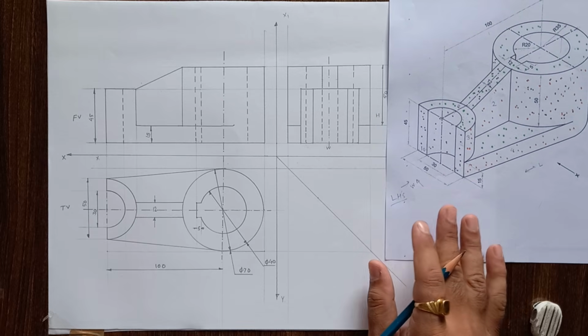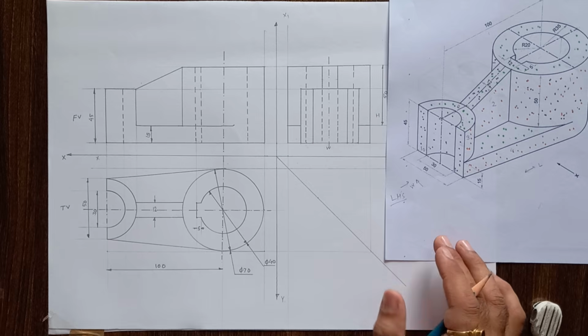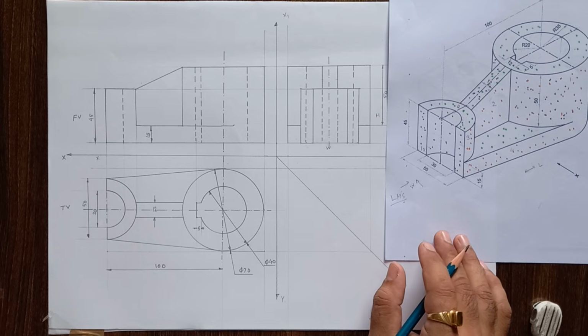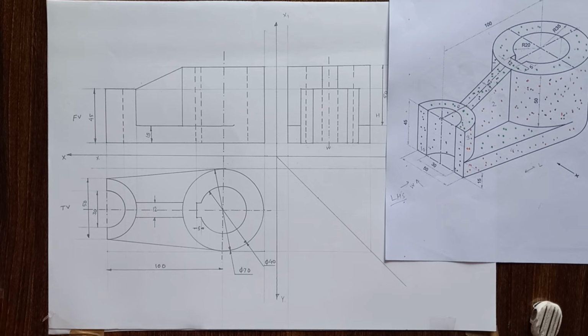Okay, so this is the complete solution for this problem. So friends, try to solve this problem.